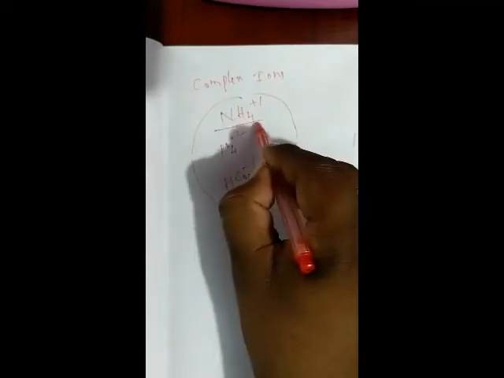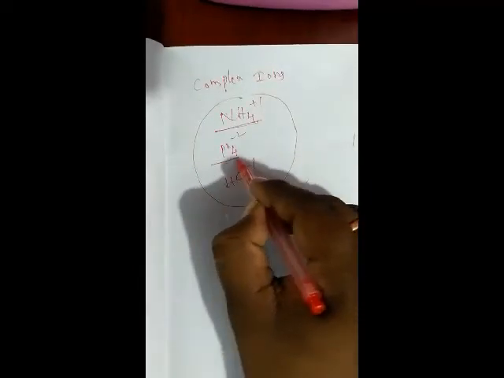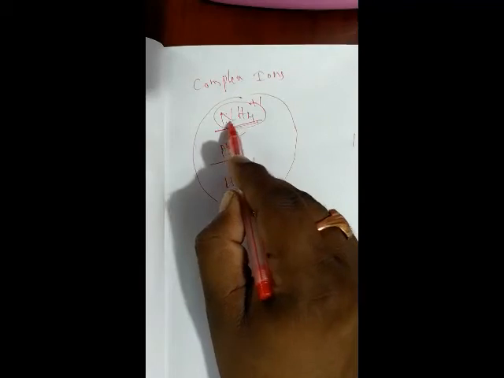NH4 plus 1 is a radical, PO4 minus 2 is also a radical, and HCO3 minus is also a radical. But see, the first one contains one nitrogen atom and four hydrogen atoms. So this NH4 contains 5 atoms in total.